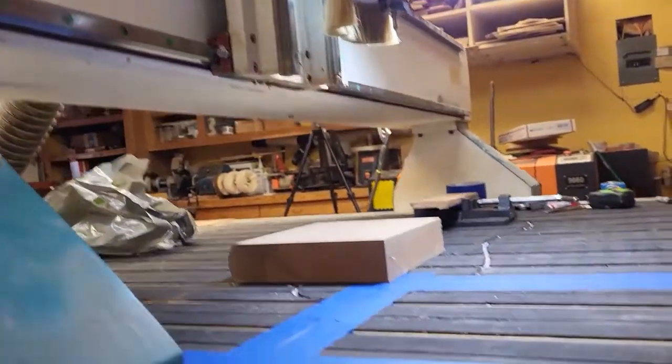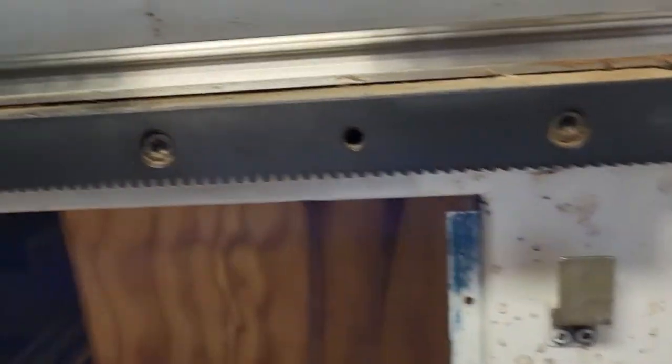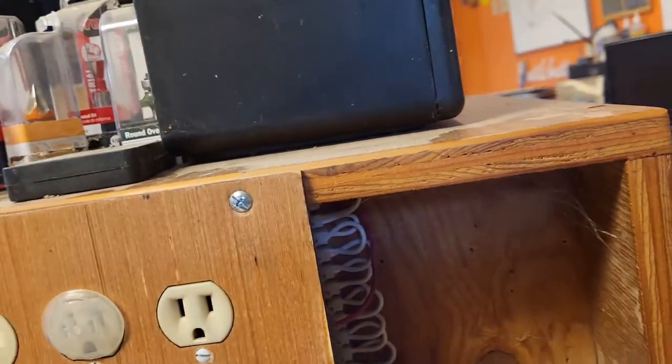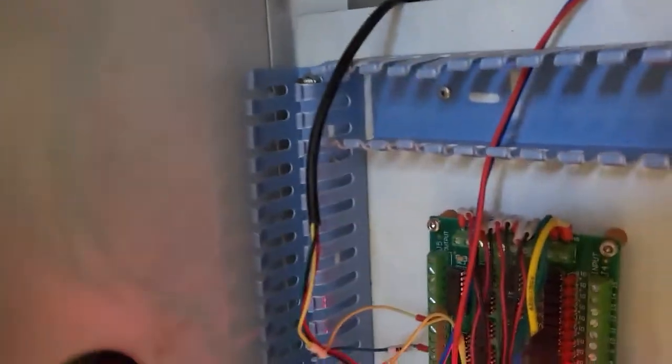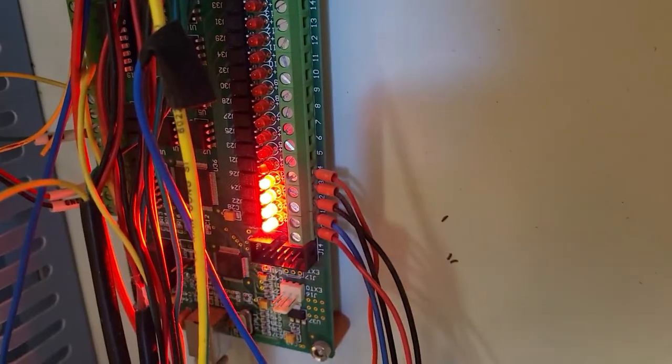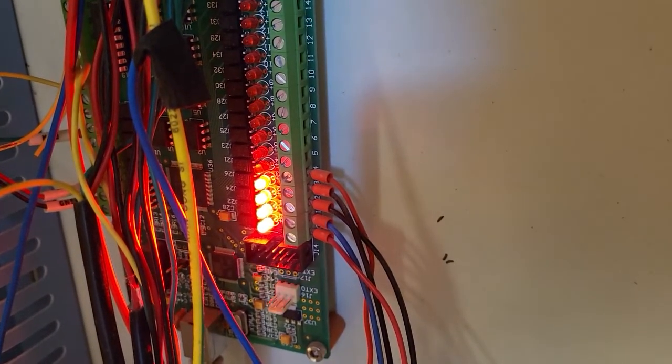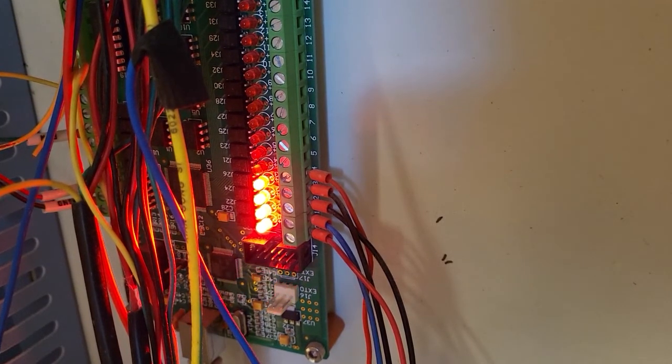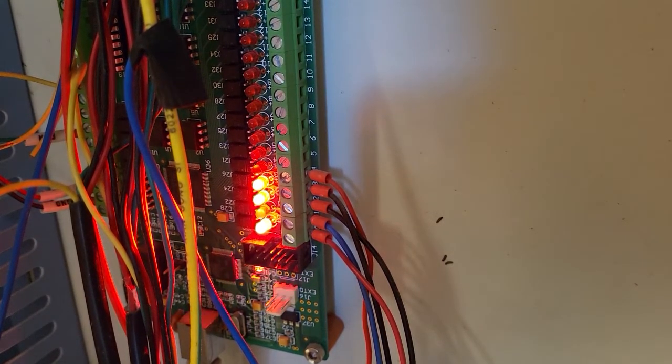And this one here on the side of the machine is the little metal tag I showed you earlier. And there's the proximity sensor. Let's look inside the control and see what happens. I believe the light flashes when it makes contact, but let's watch it. Did you see that light flash?